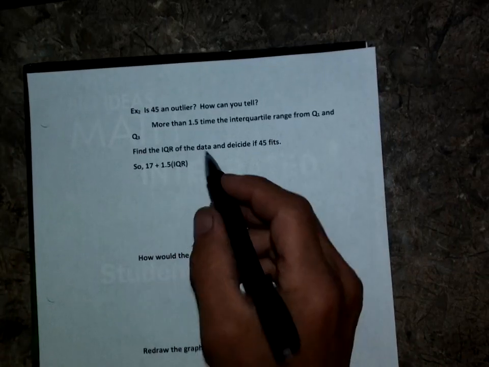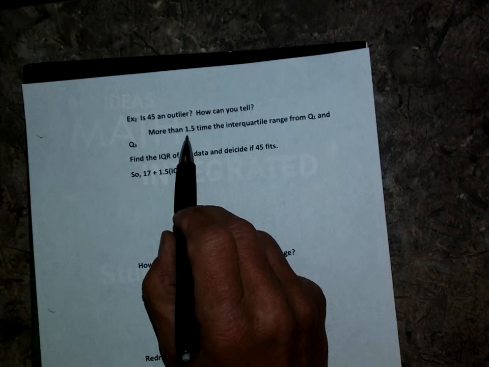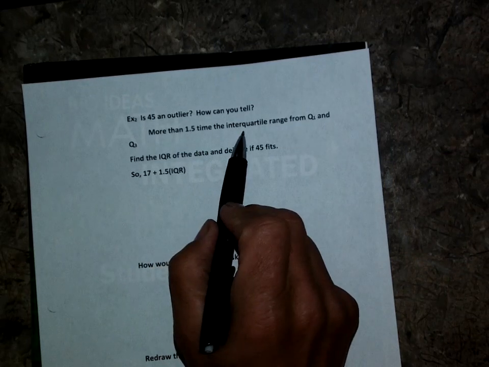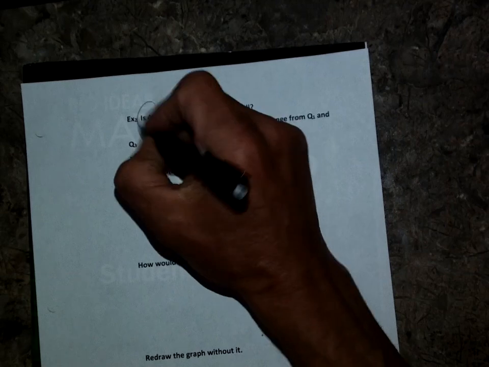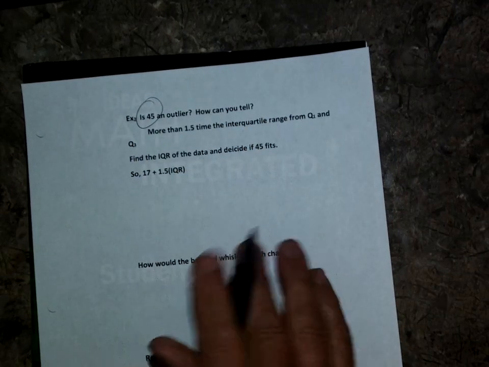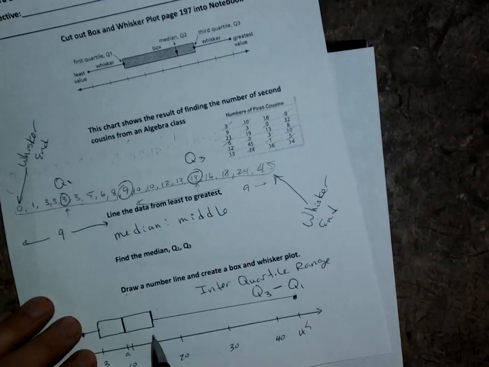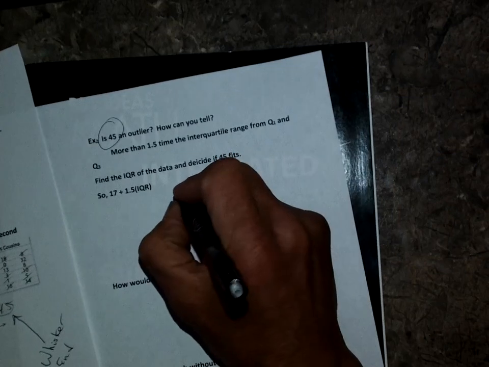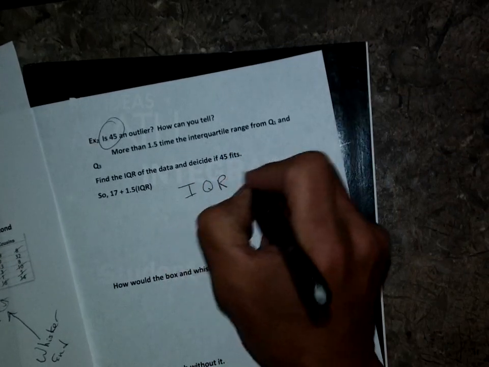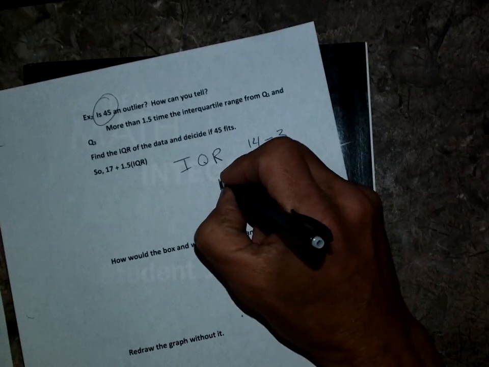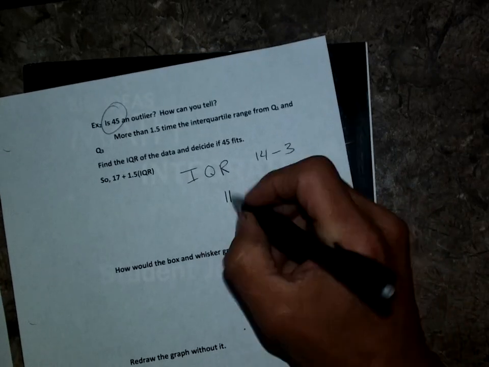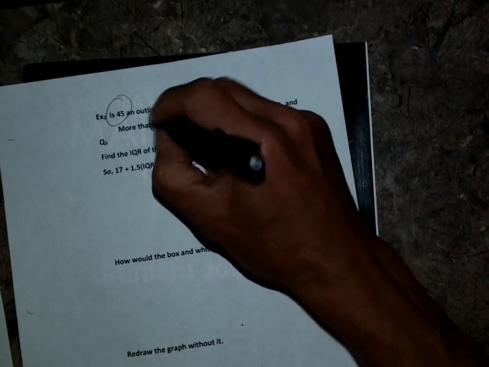And there is an actual definition of an outlier, okay? So if you're an outlier, then you're going to be 1.5 times interquartile range, okay? So is 45 an outlier? So first of all, let's figure it out. My interquartile range was from Q3, which was 14, to 3, which is 11, right? Okay. So now I'm going to multiply that times 1.5.